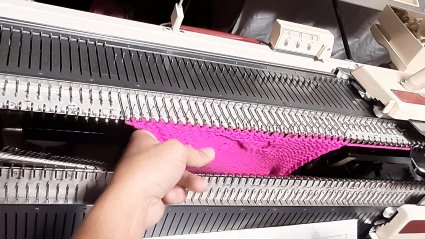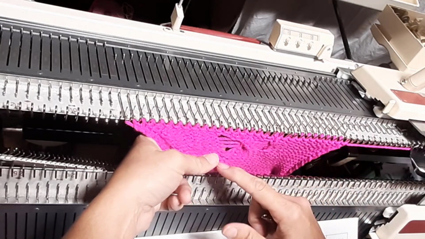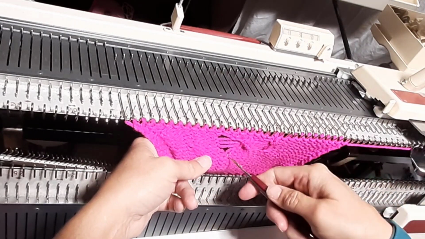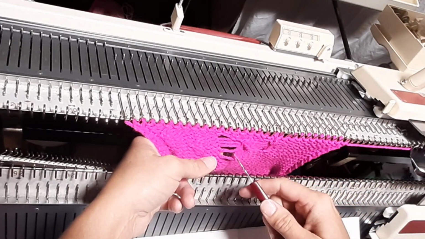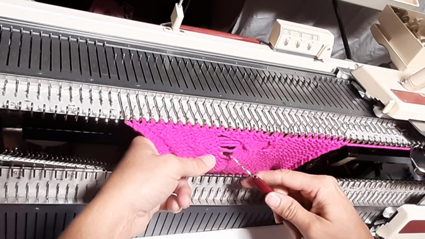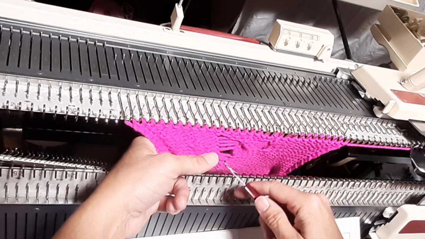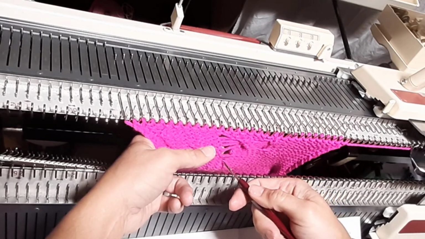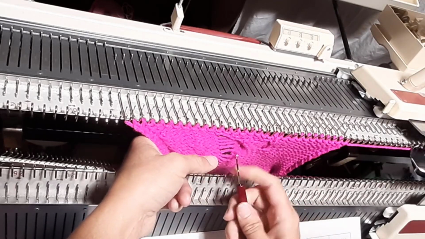Going back on this side, find the one that you dropped. Nope. Looks like we had a little issue there. So we're going to go one lower. Grab it.